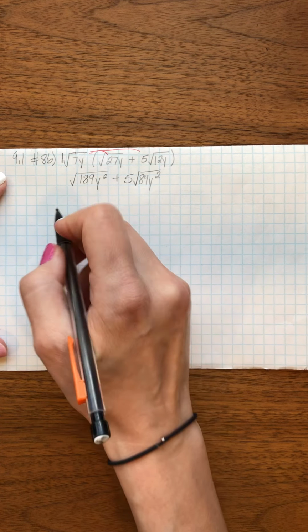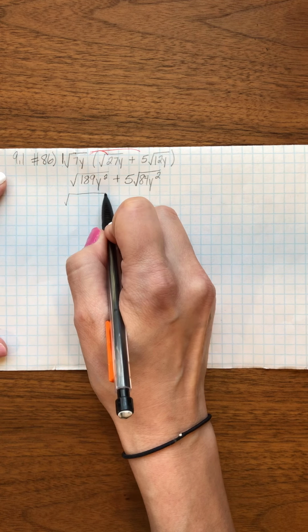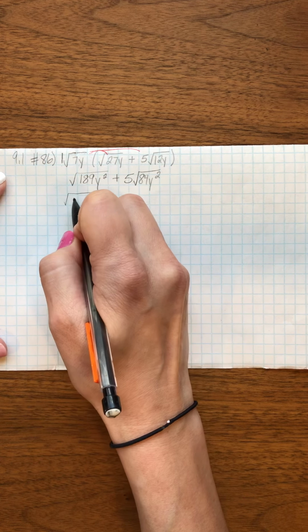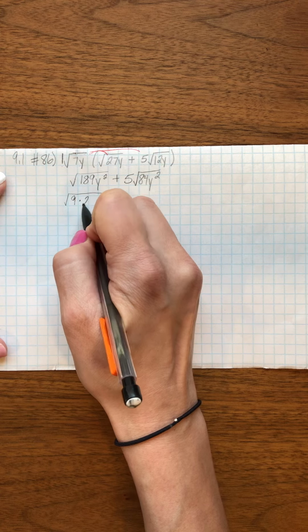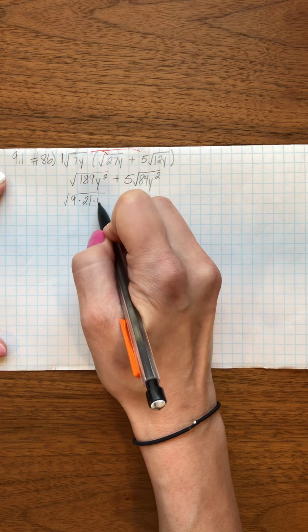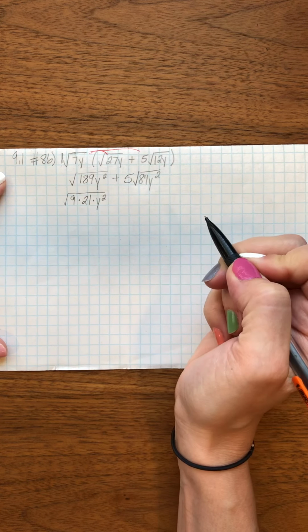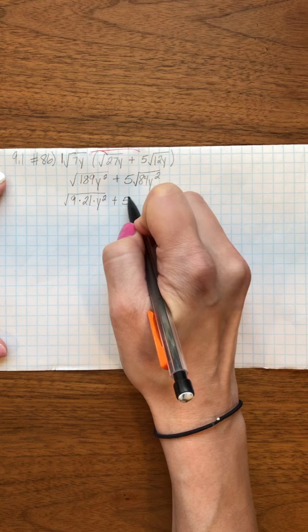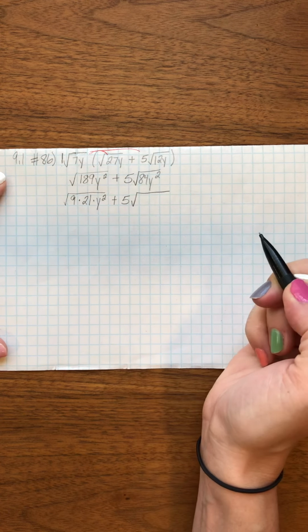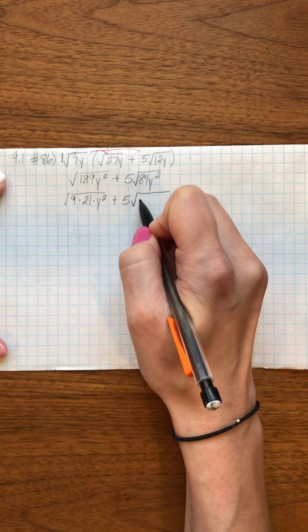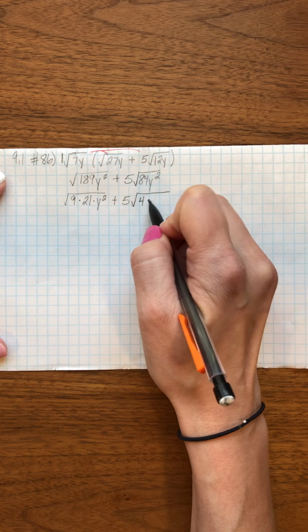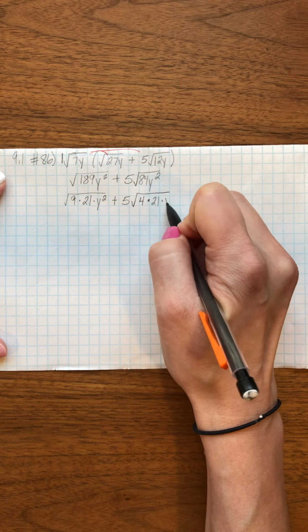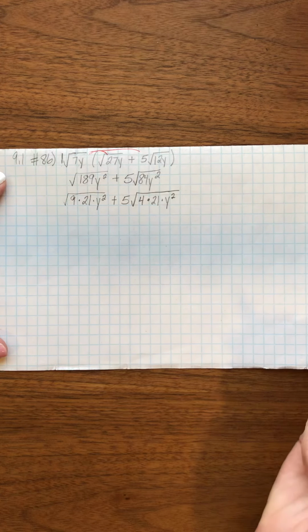So I'm going to look inside of 189. Inside of 189, the biggest perfect square is 9 times 21. And then y squared is also a perfect square. Plus 5 times the square root. Let's look inside of 84. 4 is the biggest perfect square times 21. And then again, y squared is a perfect square.